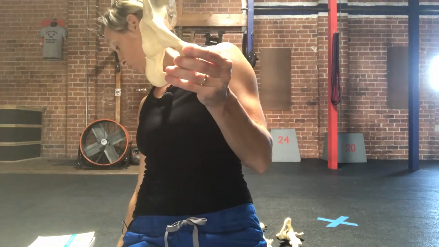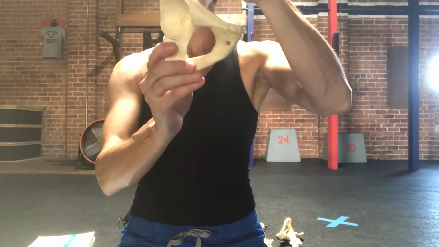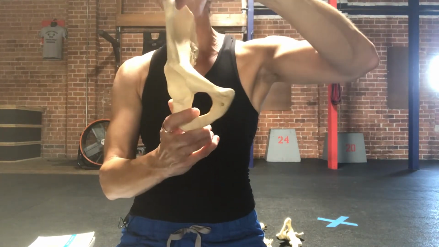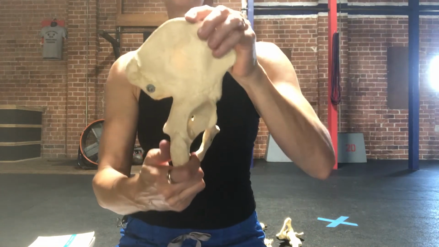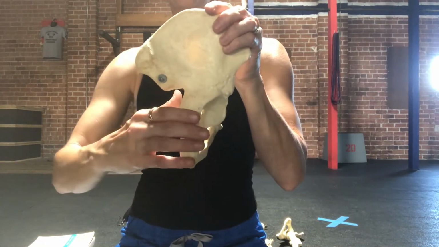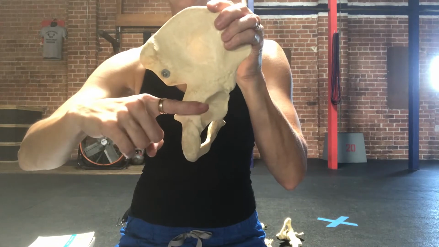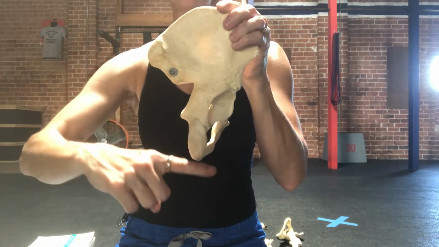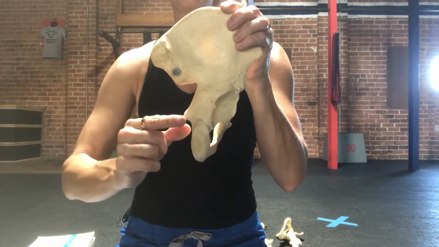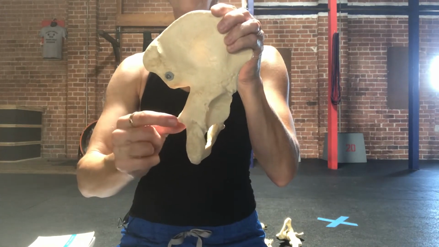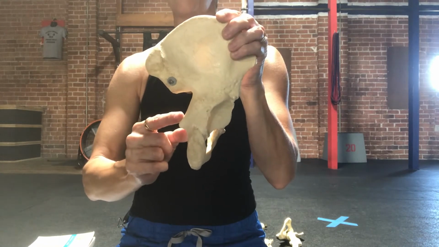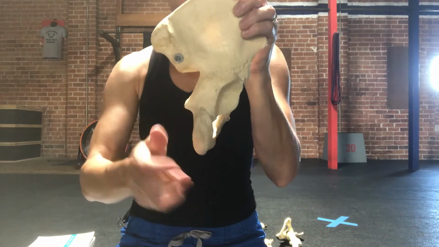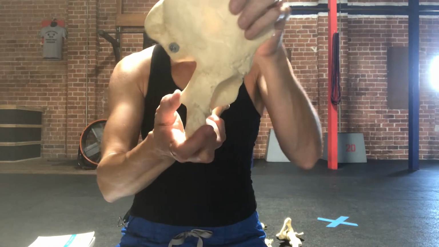Let's move on to the ischium. So the ischium is the inferior and posterior aspect of the coxal bone. So let's look at this lateral view. So right about here is the transition. So it's ilium up above here and ischium down below here. So here's our first feature of the ischium, which is the ischial spine. This is the ischial spine. Again, a place where muscles attach, the ischial spine.